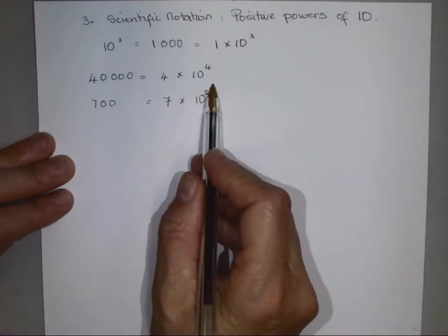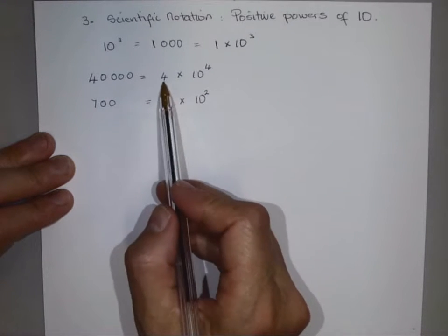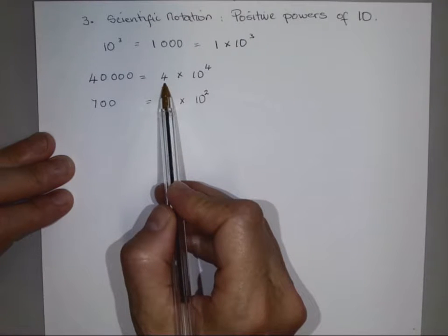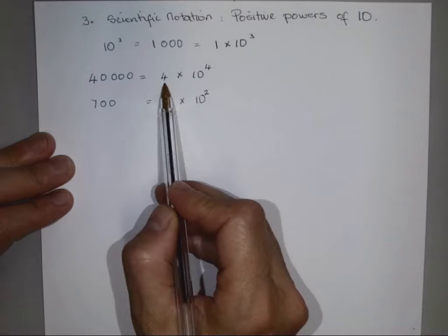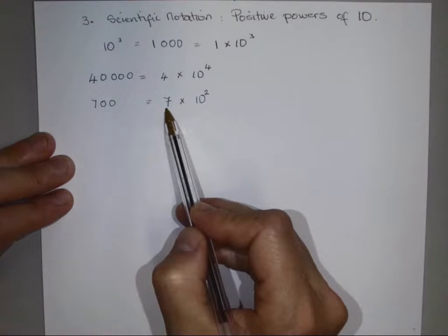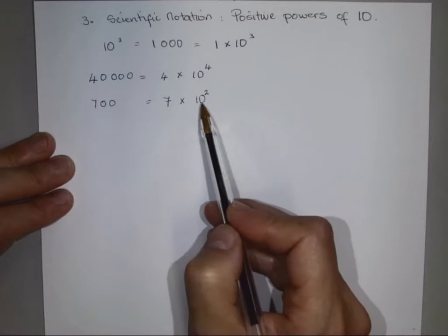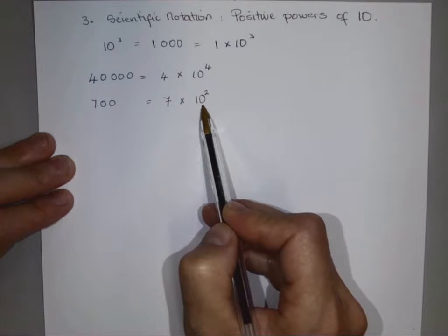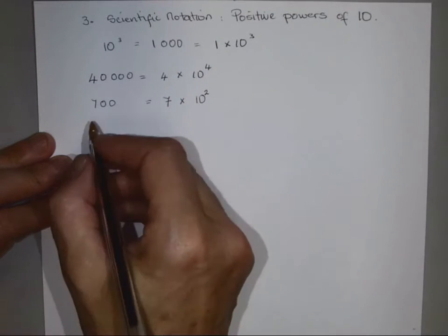This is scientific notation, these two values here, because we have a number which is between 1 and 10, but doesn't include 10, and we have a power of 10. A number, again, 7 is between 1 and 10, not including 10, and the 10 is to a power of 2. Okay, try a few more.